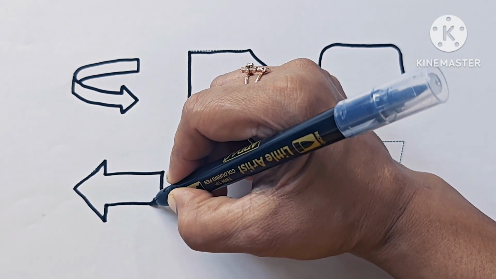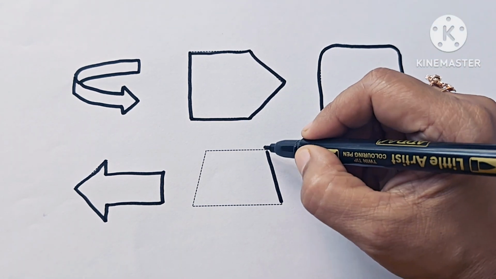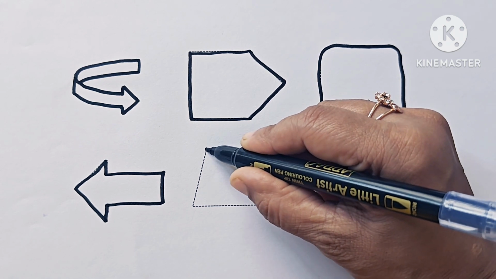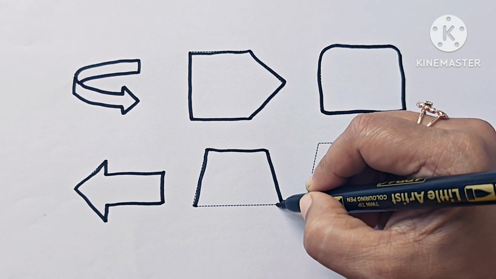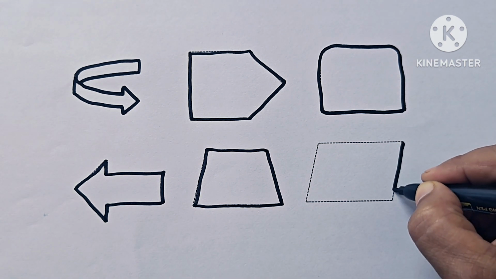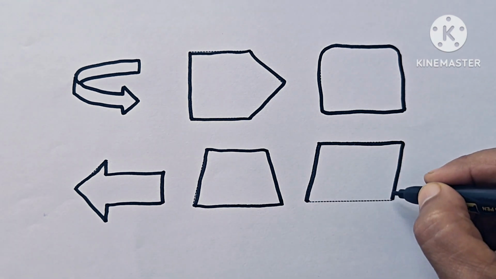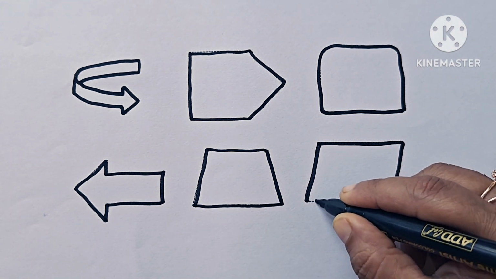It is a symbol. This is trapezoid. It has 4 sides. This is parallelogram. It has 4 sides. It is a 2D shape.